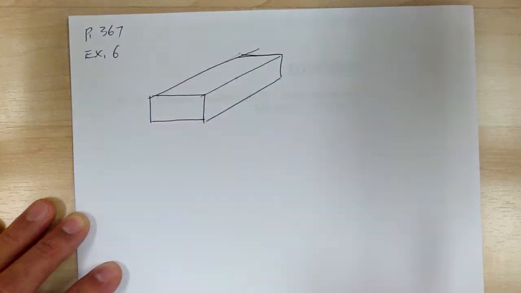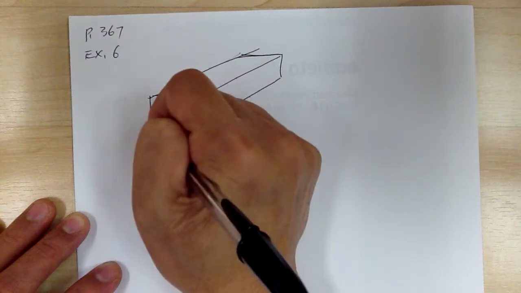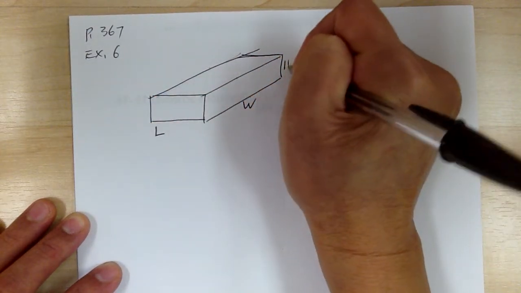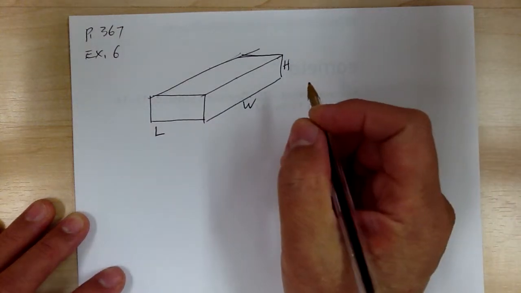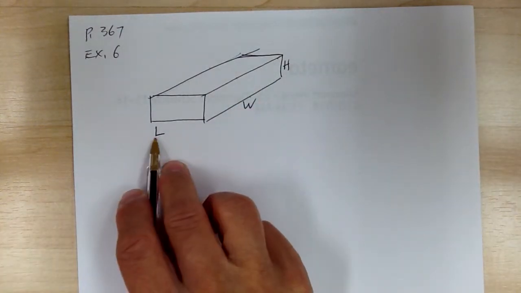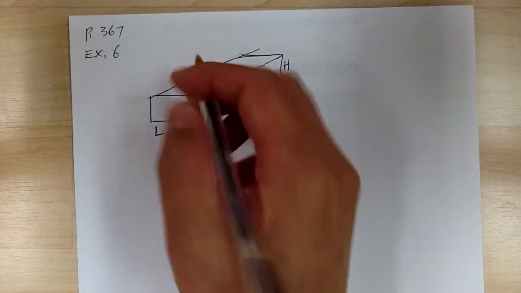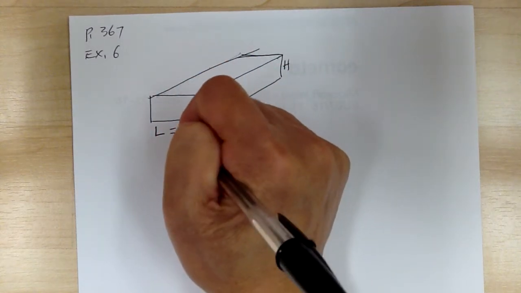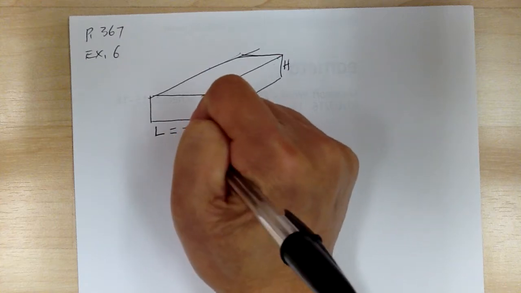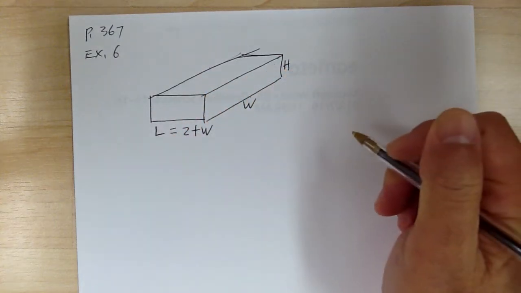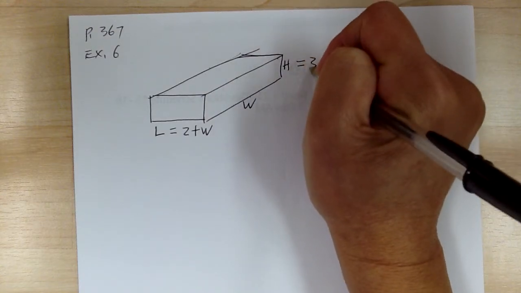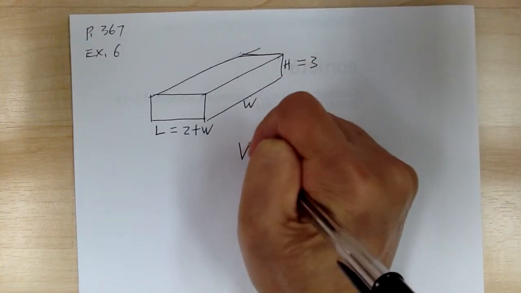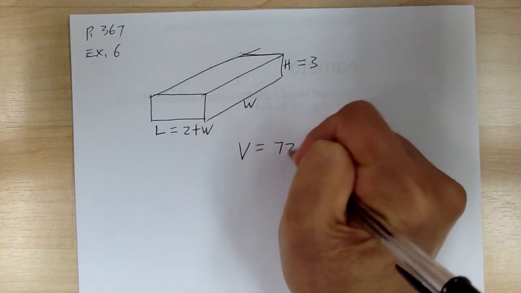And again, for the rectangle, you label length and width, right? So for the brick or the solid, you label length, width, and height. Now you go back and read. It says the length, so that's L, of a rectangular solid is, so that's equal to, means 2, more than, means plus, the width. It says the height, so that's H, is 3. And it says the volume, so that's V, is 72.